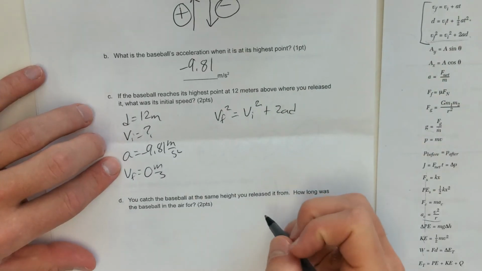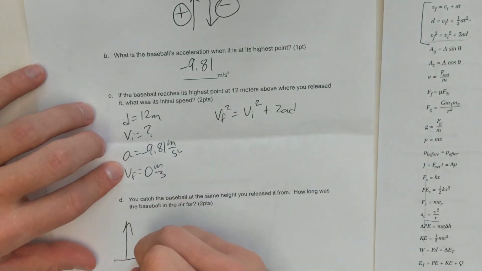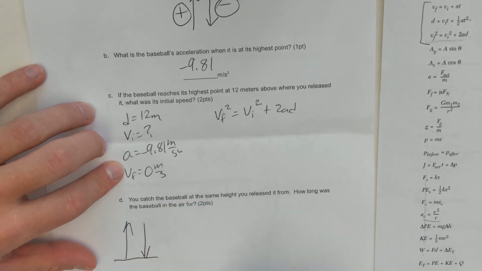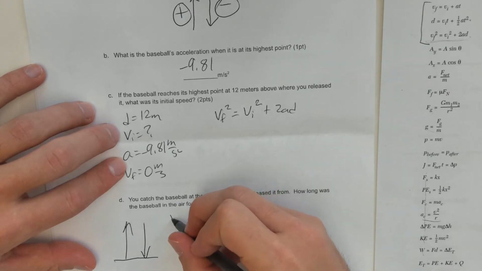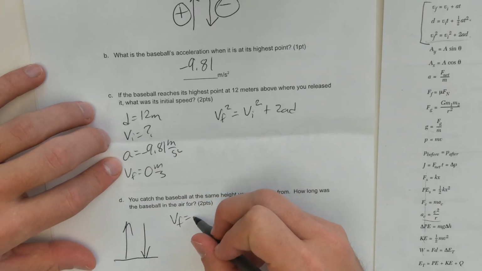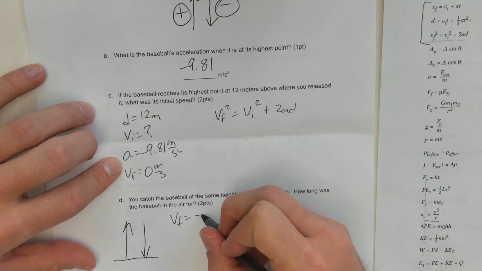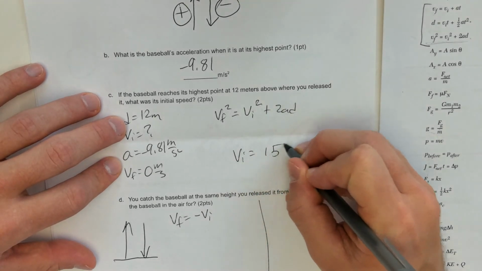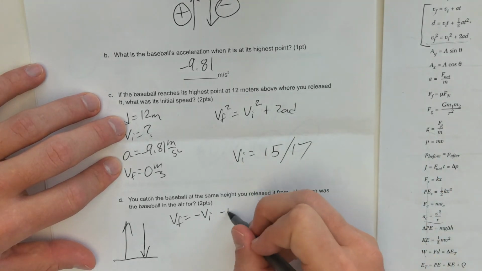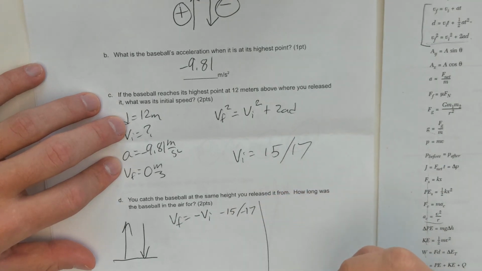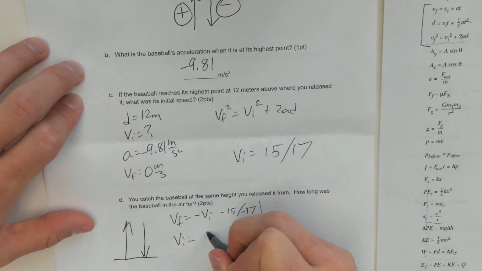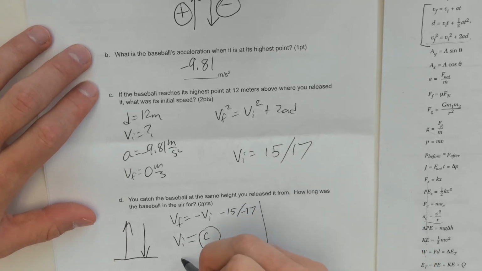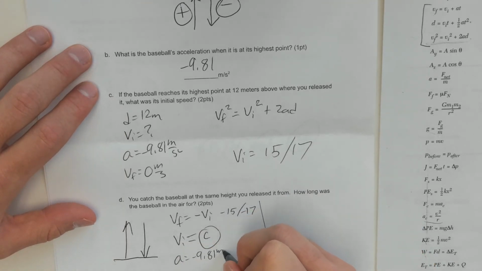And now the last one, you throw it from this height, and then you catch it at this height. So there's two ways you could solve this. You could use VF equals negative VI, because what comes up must go down. So VI, I think, was either 15 or 17, so VF is either going to be negative 15 or negative 17, depending on what test you took. VI is equal to your answer from part C. A is still negative 9.81 meters per second squared, and T is what you're looking for.